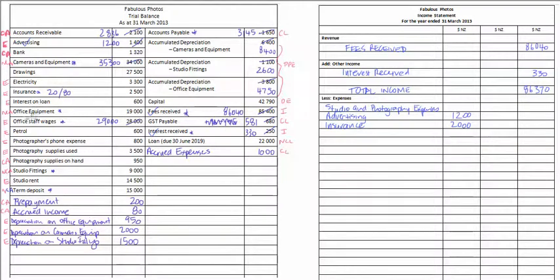Interest on loan, no. Office staff wages, that's administration. Petrol, I think you'd have to say, goes in there. Helps us to get around and sell our business to customers. So that's a selling expense, or in this case a studio and photography expense. Our photographer's phone expense, clearly, because it starts with the word photographers.